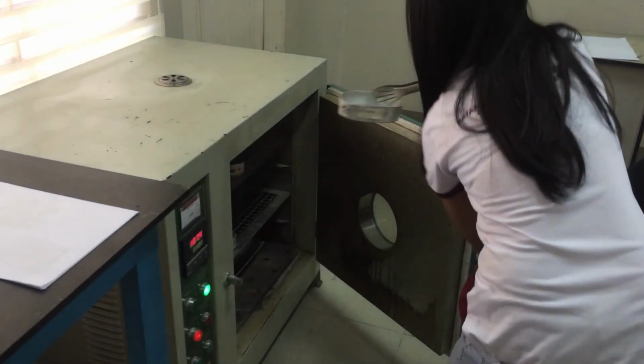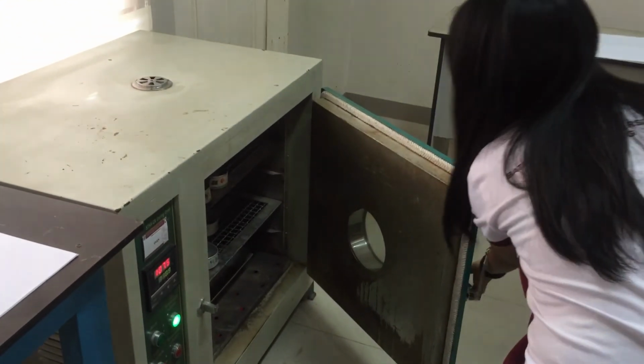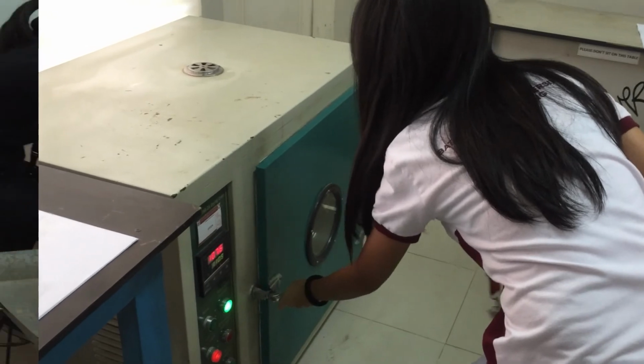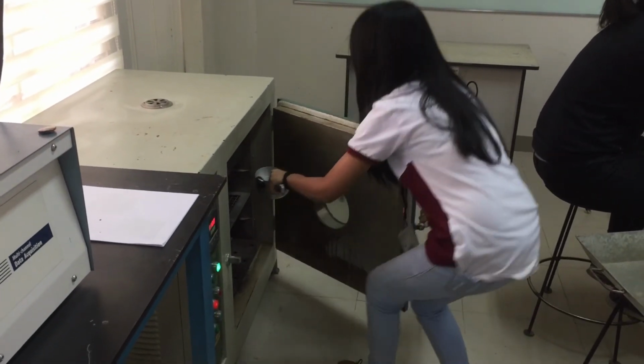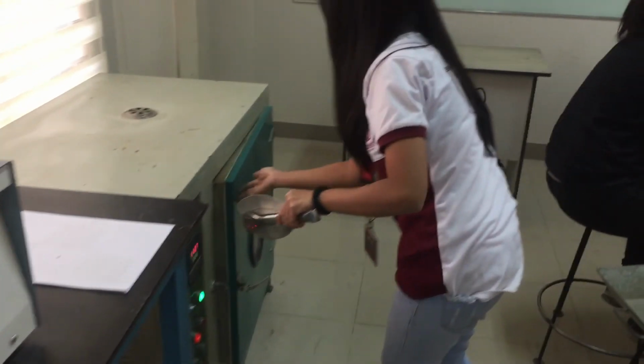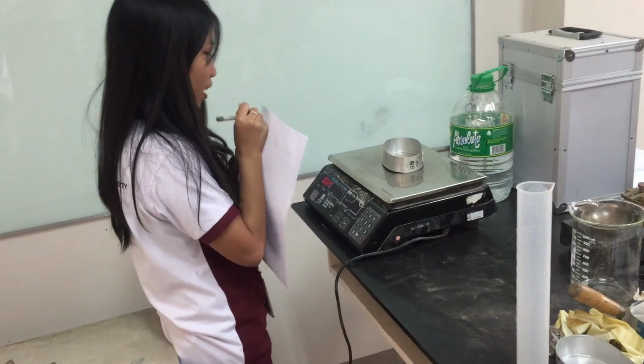Oven dry the threads and get its oven dried mass. Repeat the procedures for at least 2 more trials with varying moisture content.